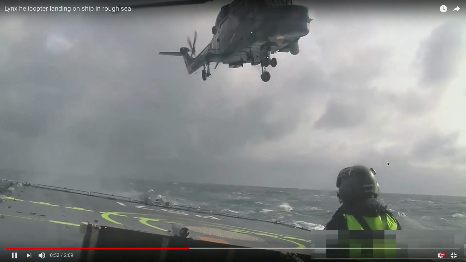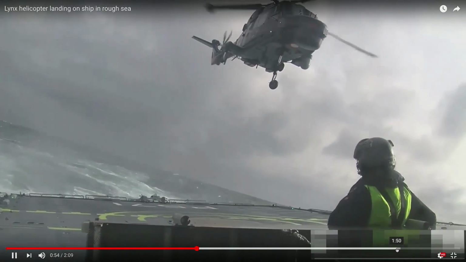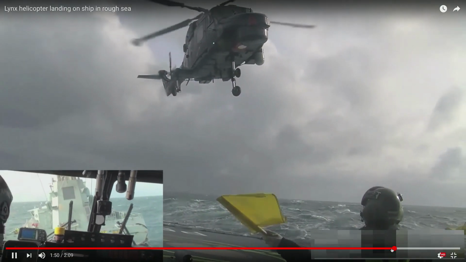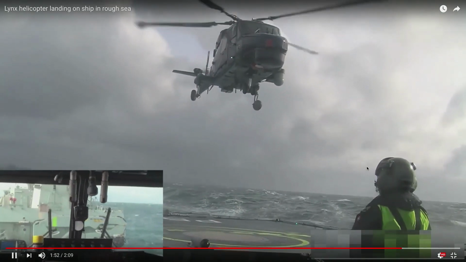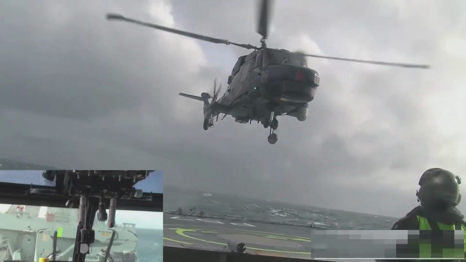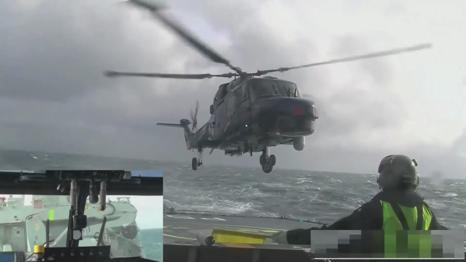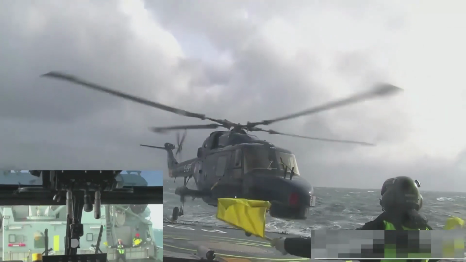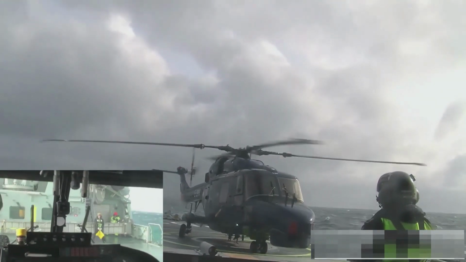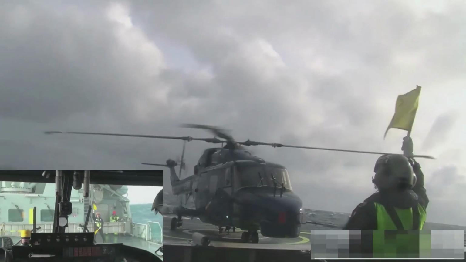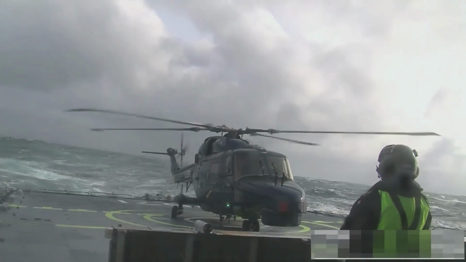So let's just skip forward a bit. I think around here is where he finally manages to land. He has this guy telling him, well, okay, now try, go. And it lands and connects to the ship. Okay.